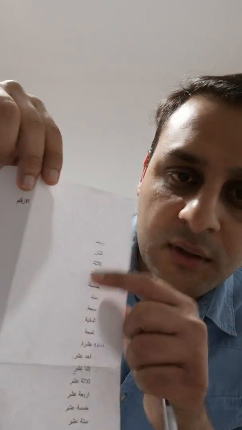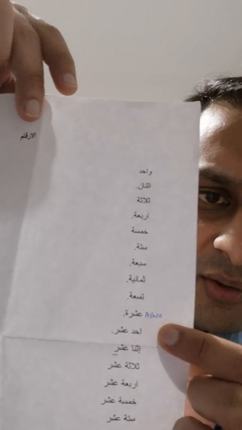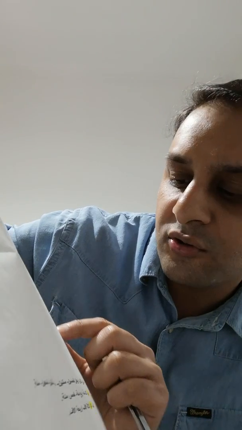You have all the numbers 1 to 10 right there. You can see it says Ashreen right there. I'm not sure if you can see it the way I can. From Ashra it goes on to Ishreen, which is 20, and then from 20 there's 30, 40, 50, 60, 70, 80, 90, and 100.